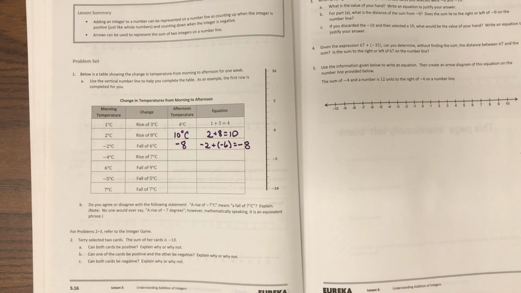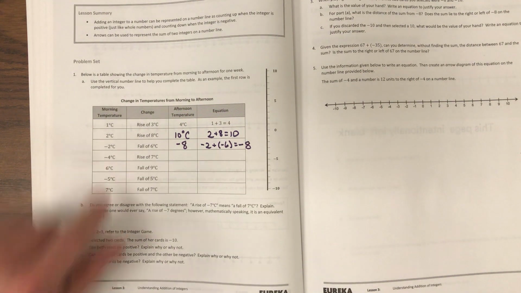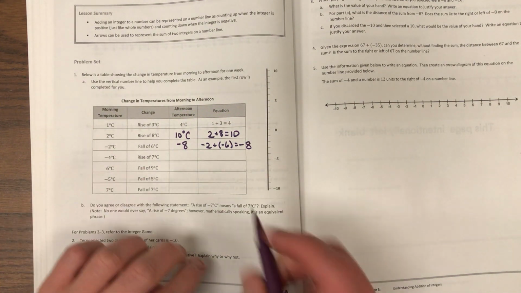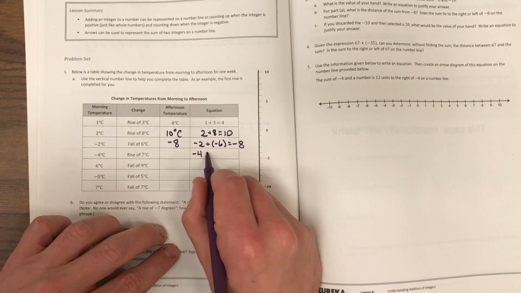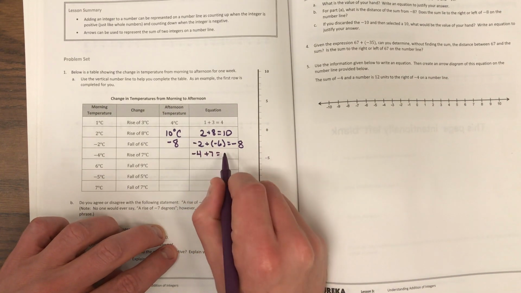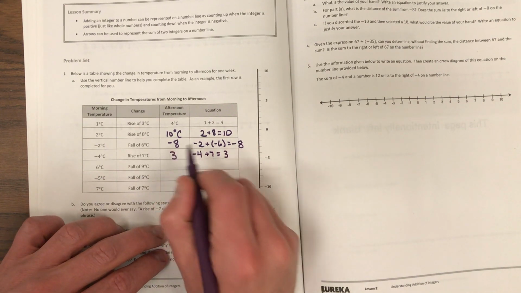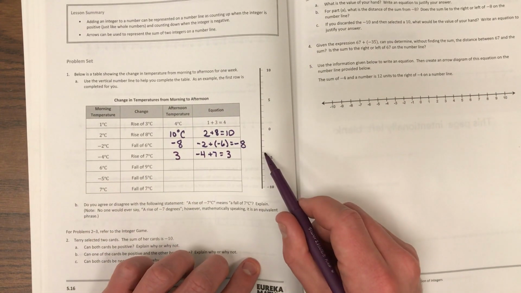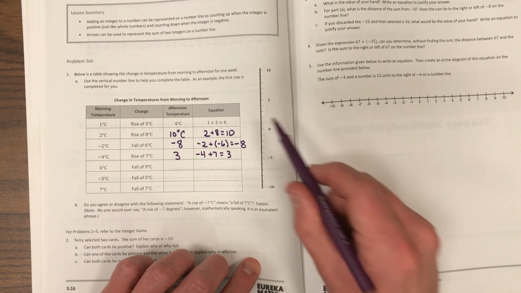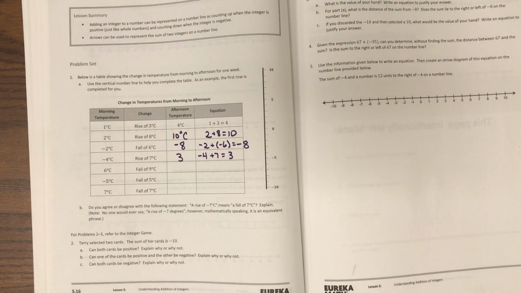Okay, so we started at negative 4, we rose 7, so it's going to be negative 4 plus 7, and I know that that equals positive 3. And if you weren't sure about that, you could just start here at negative 4, and then count up 7, and you should get to 3.